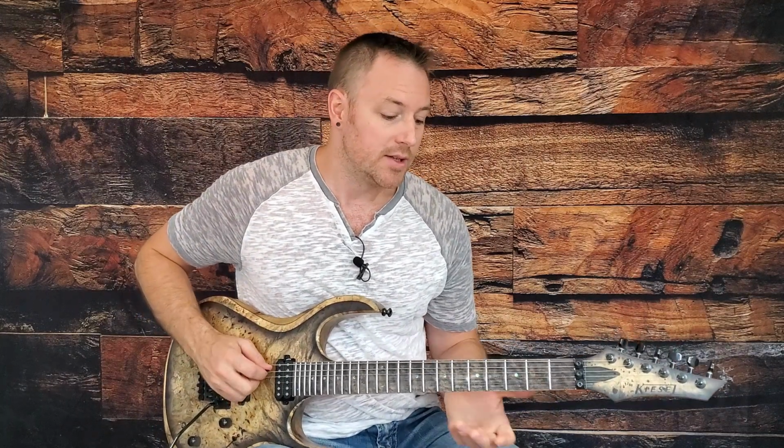Let's get into this. To get the most out of this exercise, we need to understand the chromatic scale. So let's just quickly cover the chromatic scale for those of you that this may be new to, because it's an essential skill. So in our system of music, we have the notes A through G, so 7 notes, A, B, C, D, E, F, G, and then it repeats again in the next octave, A, B, C, D, E, F, G, and so on.